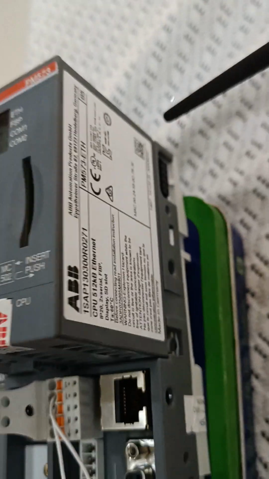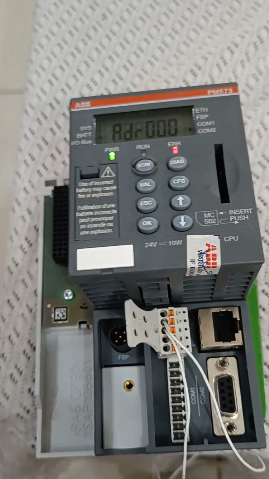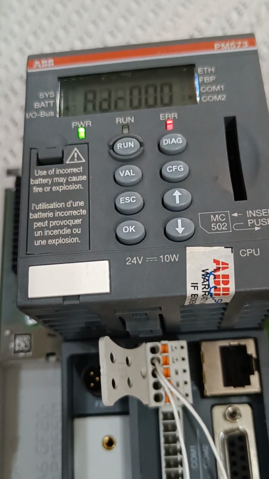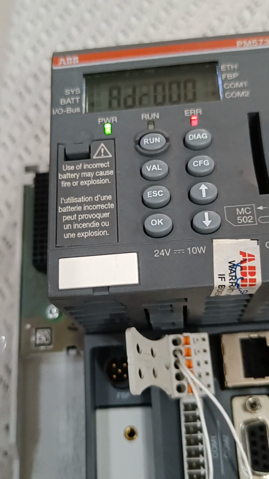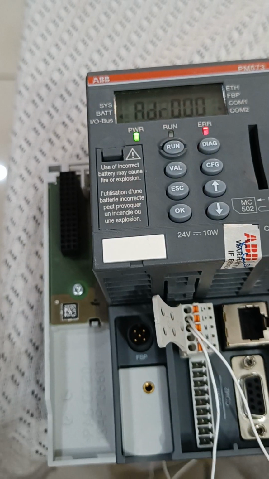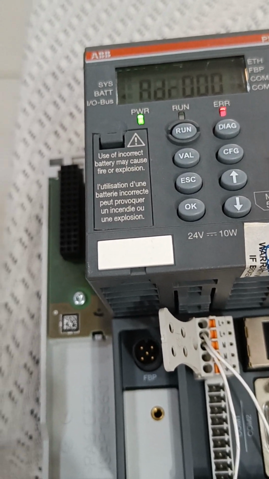As you know, PM573 ETH supports a maximum of 10 IO modules. The IO modules will be connected on the right side of your PLC, and the communication module we install on the left side of your PLC.